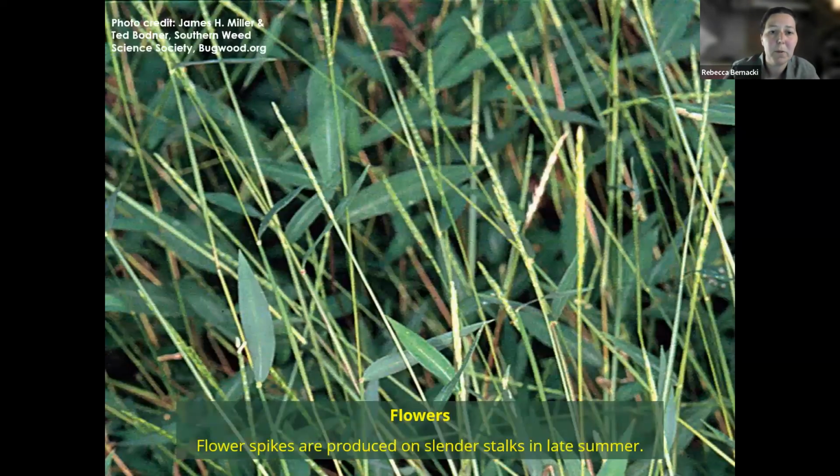This plant does produce flowers. Flowers from grasses don't look like our stereotypical flowers. The flowers are produced on slender stalks in late summer, and this species tends to go to seed in our area in late summer or early fall. I saw this species going to seed when we found it in very early September, so I think it was around September 8th or 9th when we were out there. Most of the plants had not gone to seed yet, but a few were just starting to, just to give you an idea of the phenology of the species.